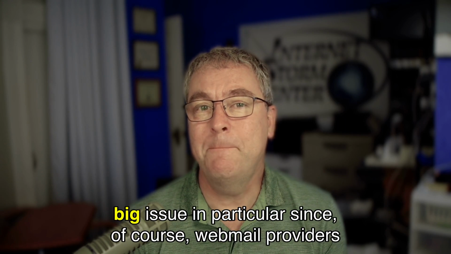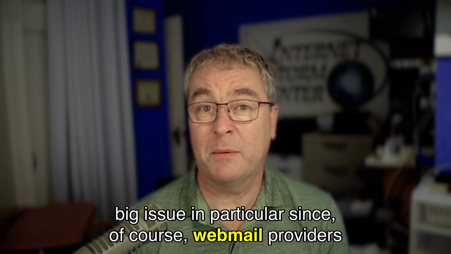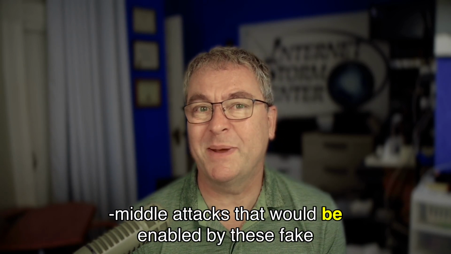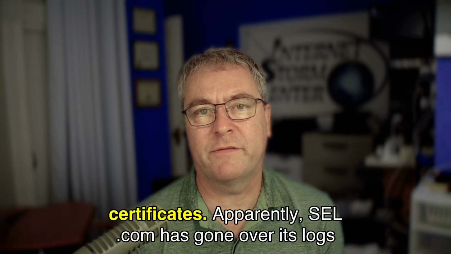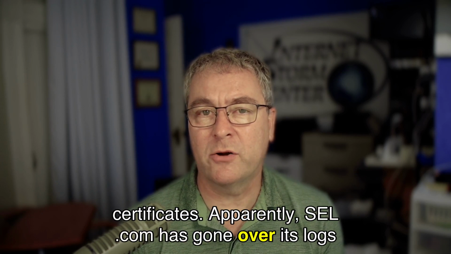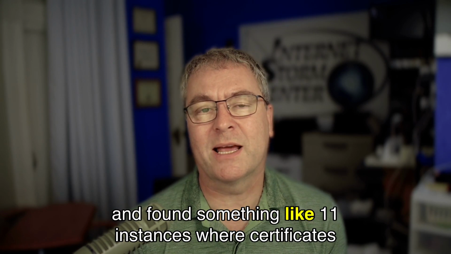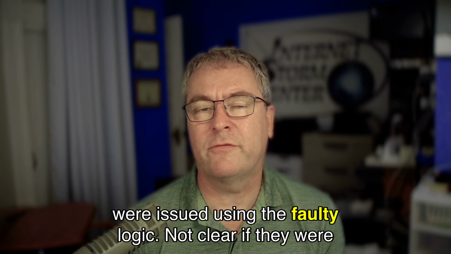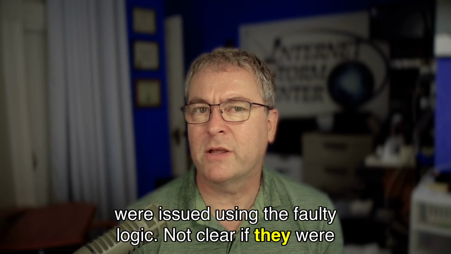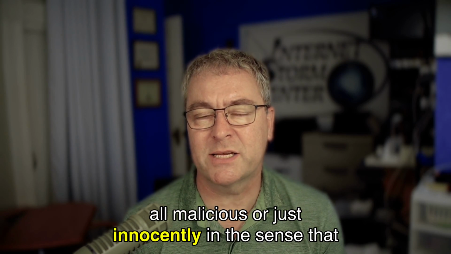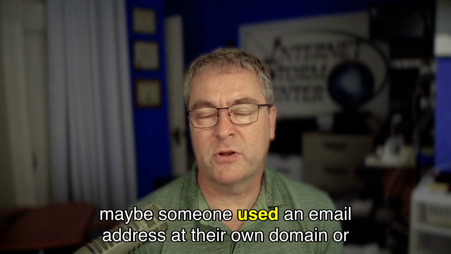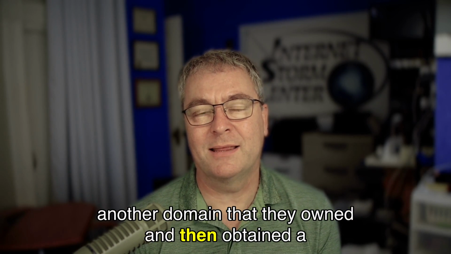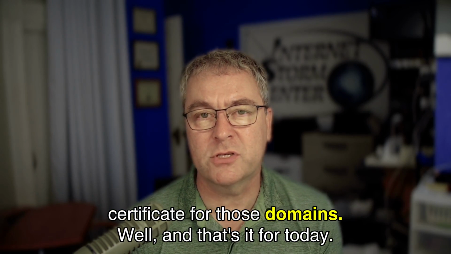This is certainly a big issue in particular since, of course, webmail providers themselves are a target of these machine-in-the-middle attacks that would be enabled by these fake certificates. Apparently, SSL.com has gone over its logs and found something like 11 instances where certificates were issued using the faulty logic. Not clear if they were all malicious or just innocently, in the sense that maybe someone used an email address at their own domain or another domain that they owned and then obtained a certificate for those domains.